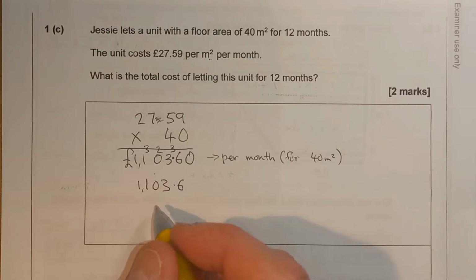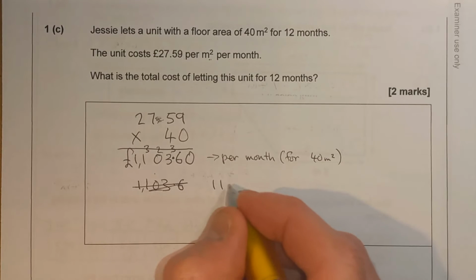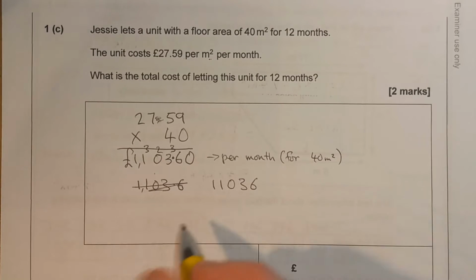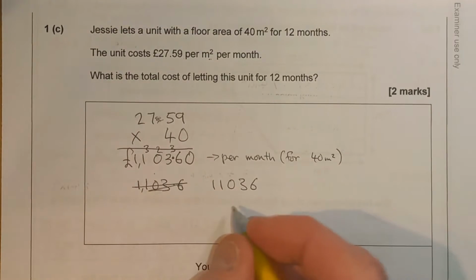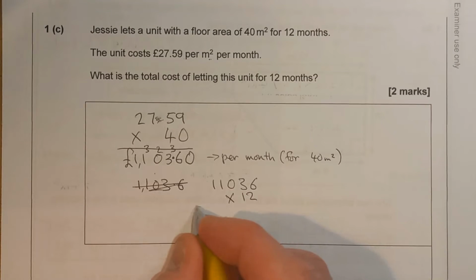In fact, what we can do with this one, I should have ignored the decimal point again. Let's just do 11036. Okay, so we're ignoring that decimal point there, and we're going to multiply that by 12.